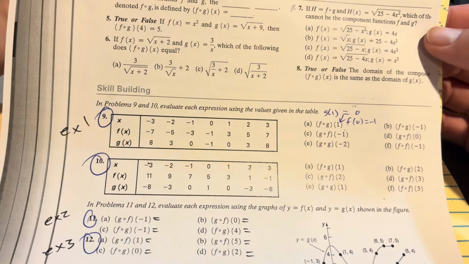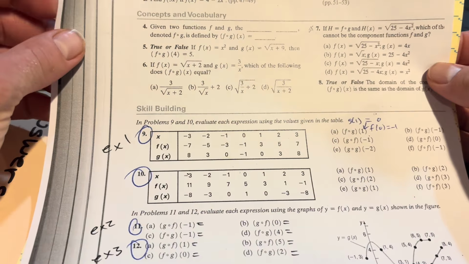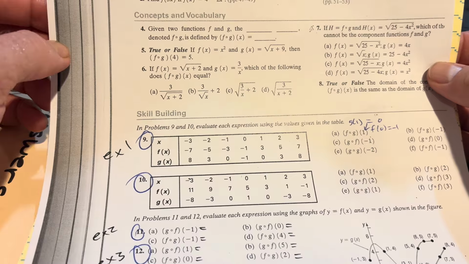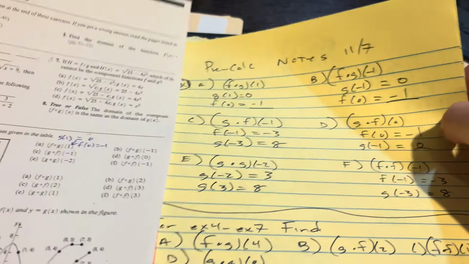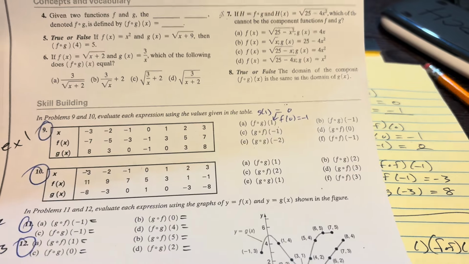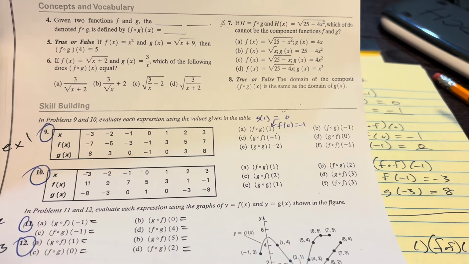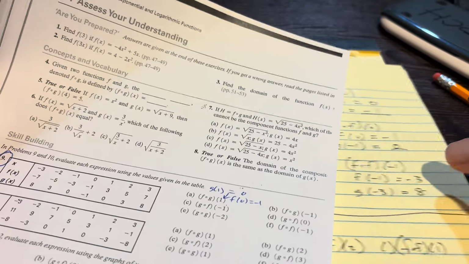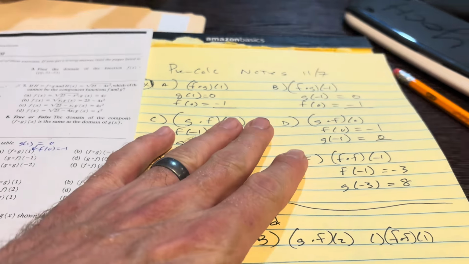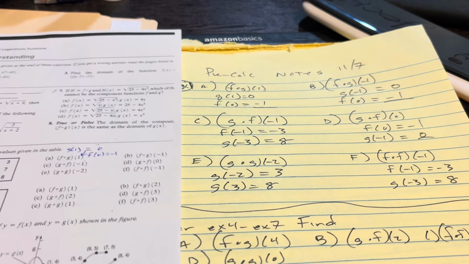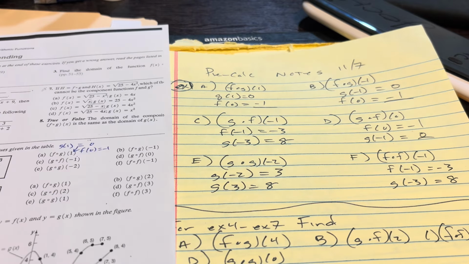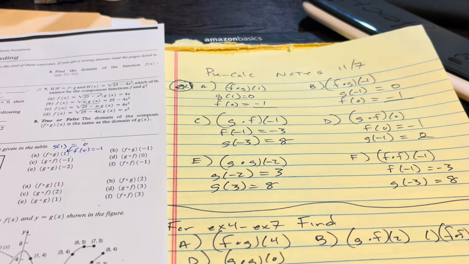So I want to talk about number 9. Notice how you are given this table of f of x and g of x. I have the answers written off to the side. We're going to look at 9, and then we will do 11 and 12 together as well.